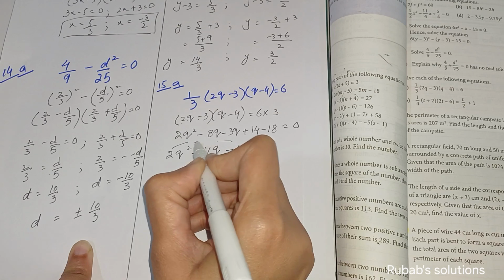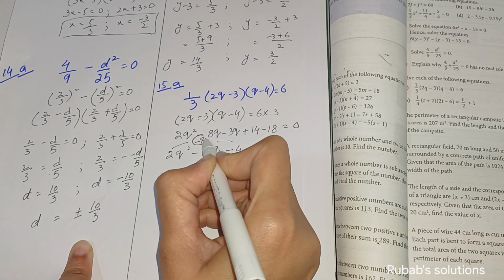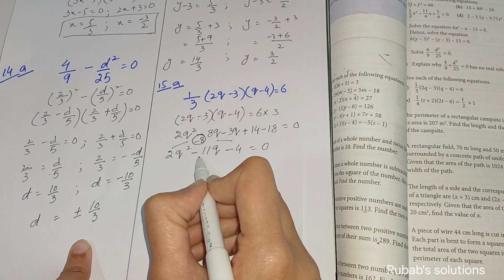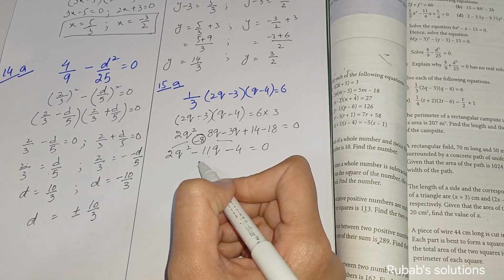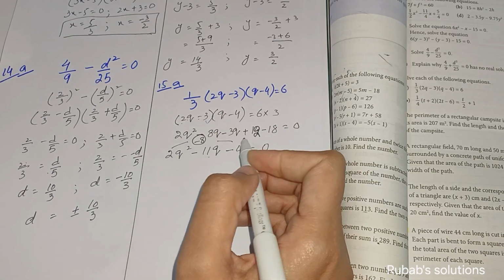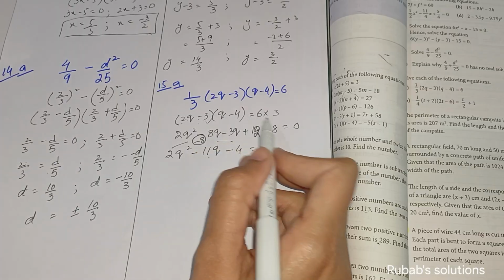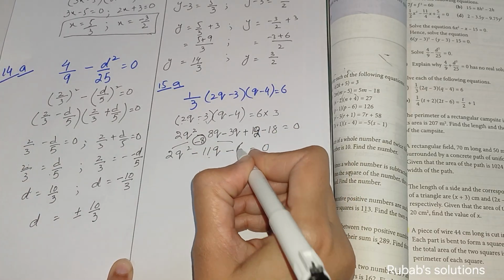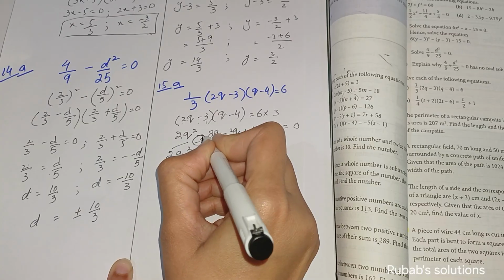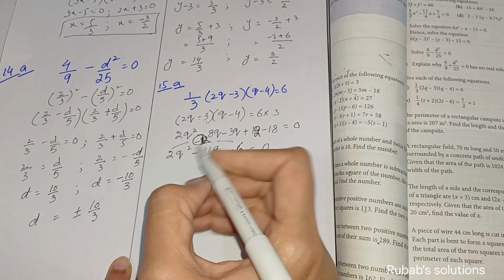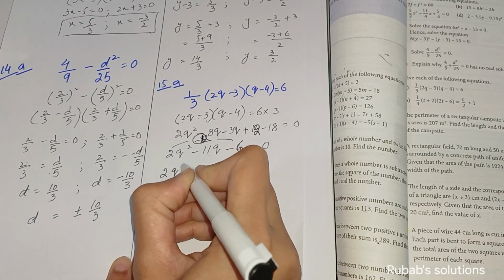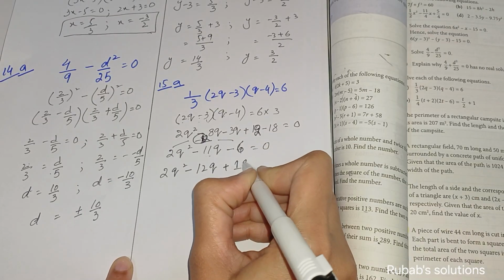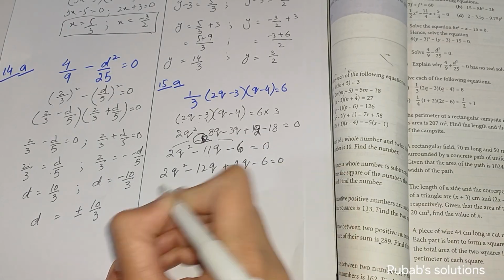4 2s are 8. I want minus 8, and after addition I want minus 11. Sorry, this is my 12. 3 4s are 12. I have written 14 by mistake, so it will become minus 6. So 6 2s are 12. I want factors, so 2q square minus 12q plus 1q minus 6 is equal to 0.